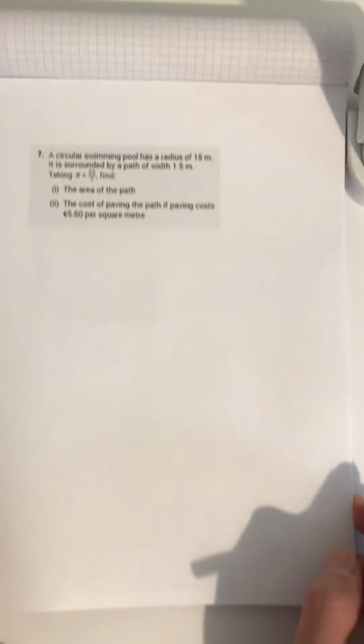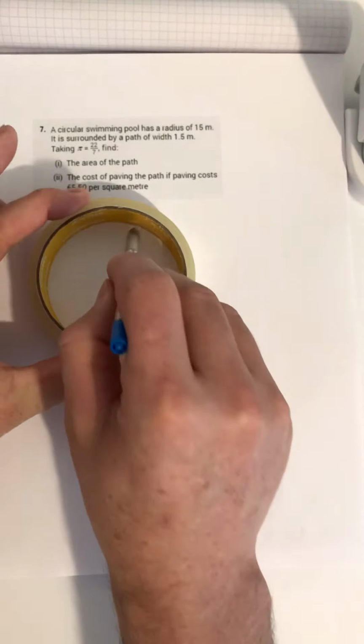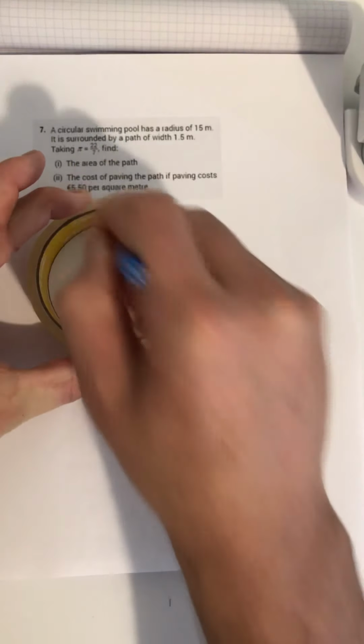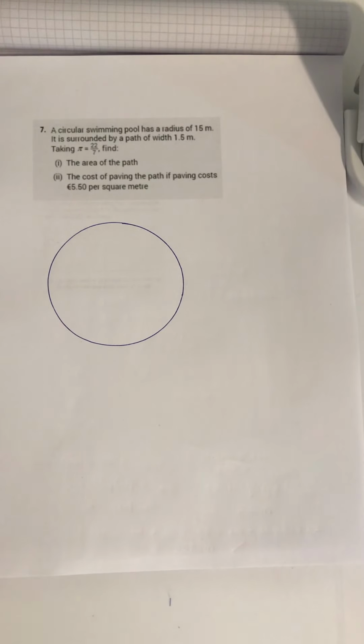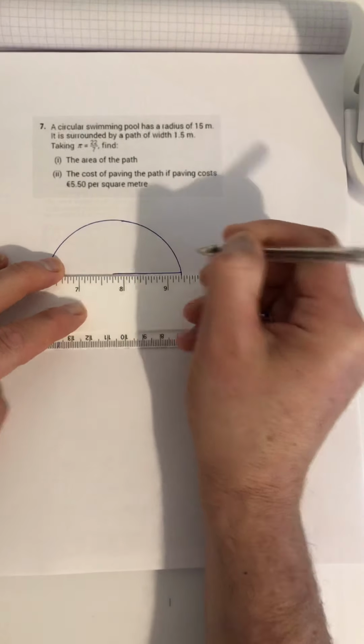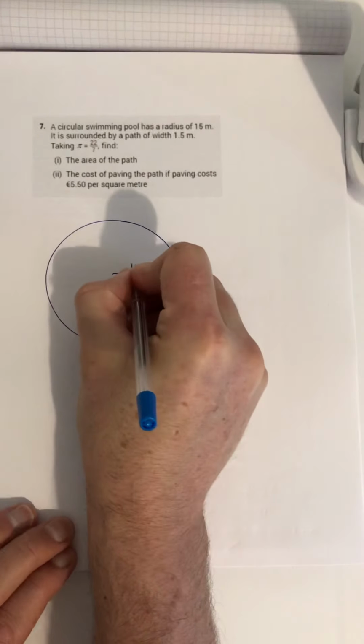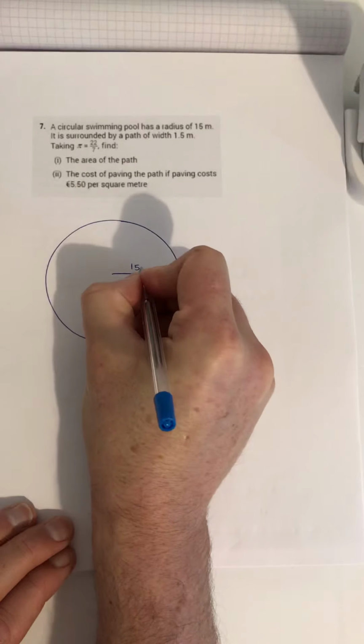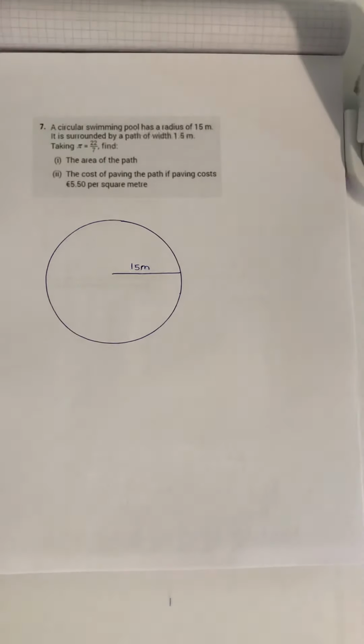Now, a circular swimming pool has a radius of 15. So if you could think of a swimming pool is a circle, and the radius then, somewhere here, the radius, we say, is 15 meters. It is surrounded by a pad.